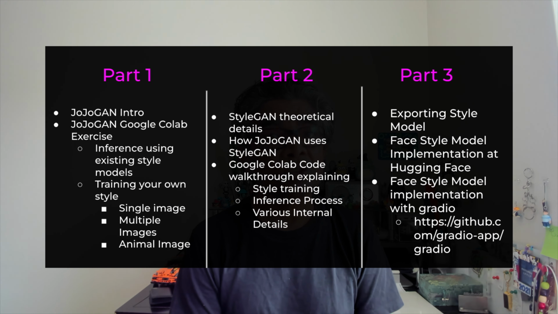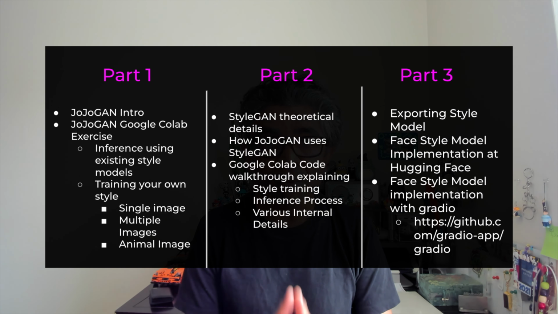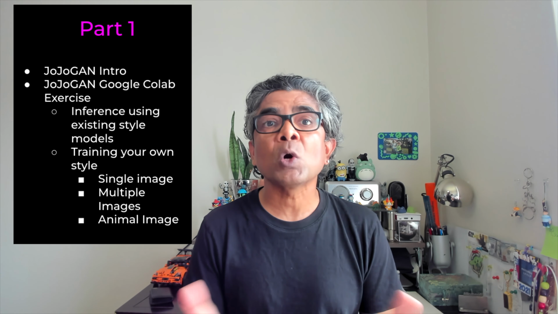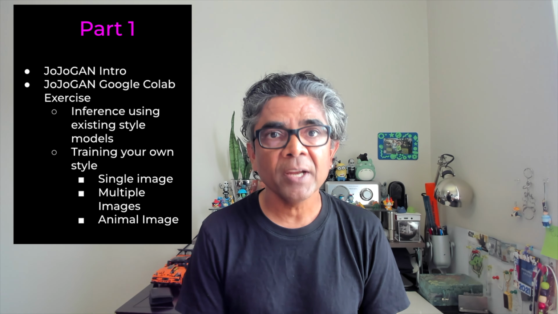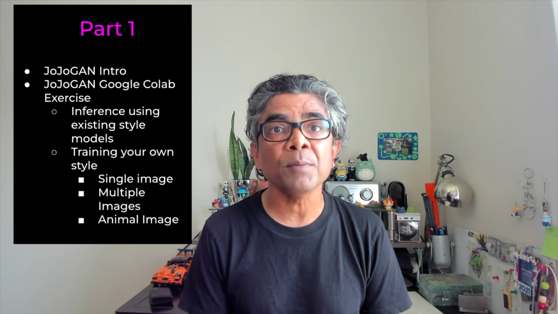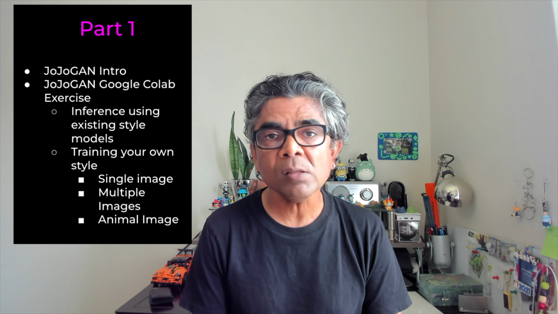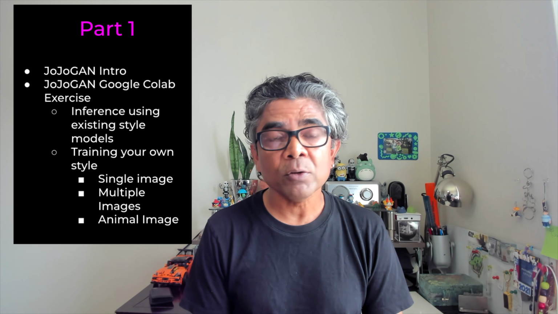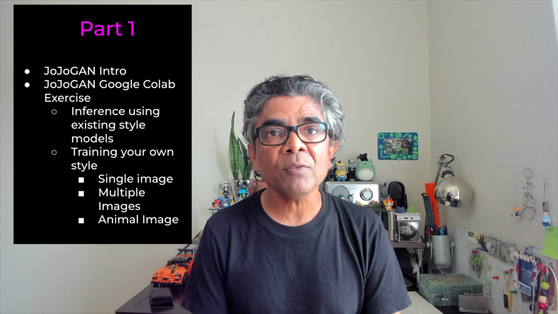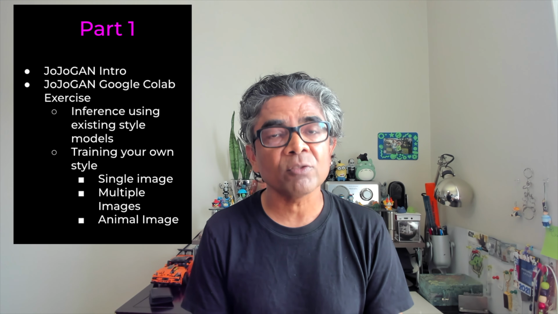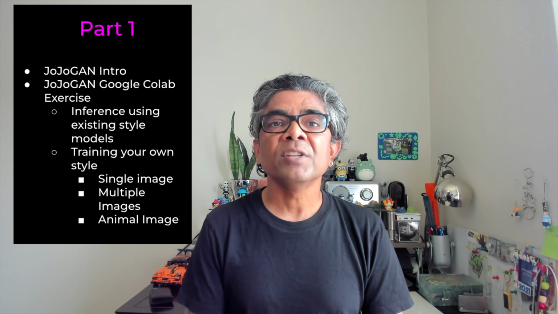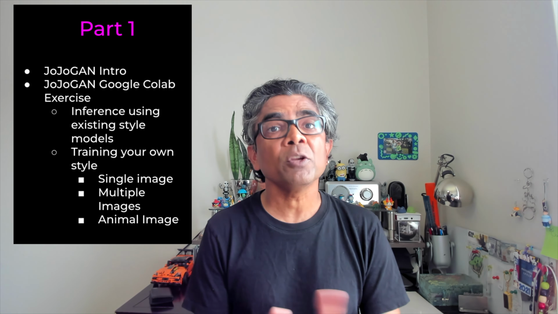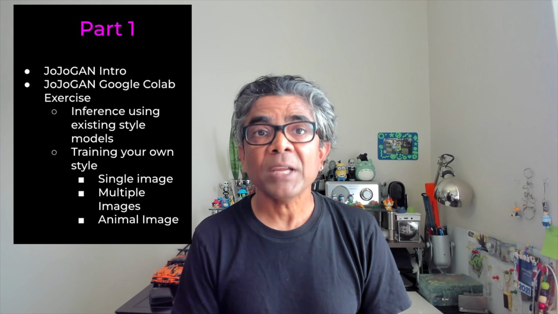This video tutorial is divided into three different parts. In this very first part of the video tutorial, we are going to learn the full code walkthrough to learn how the inference works using the pre-existing JoJo style model, and we will also build our own style transfer model by using a single image, by using multiple images, as well as using a complex style such as an animal image. All of this exercise is going to be done at Google Colab, and the resulting Jupyter notebook you can get from my own ProdRamp GitHub repo.